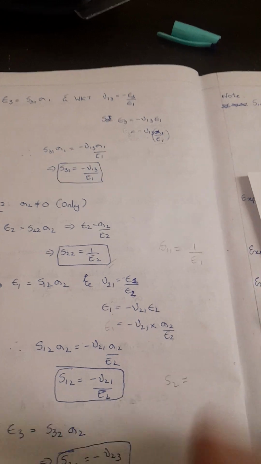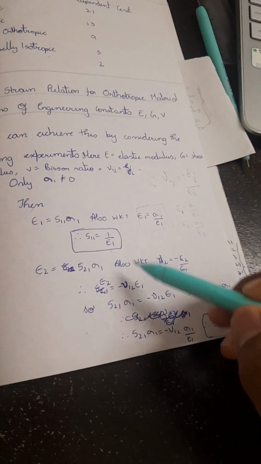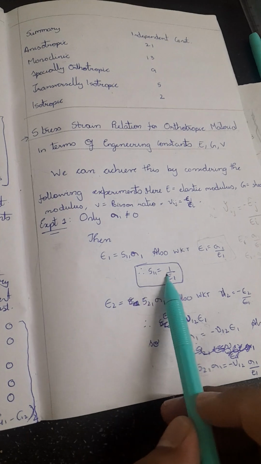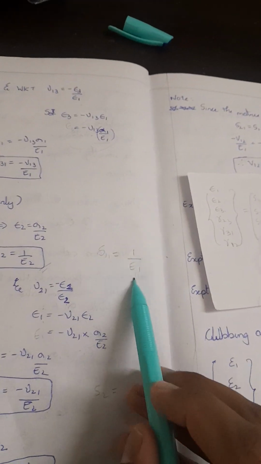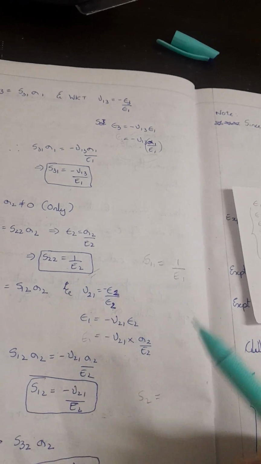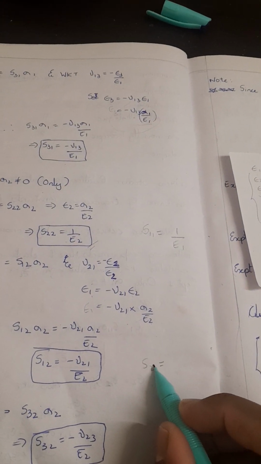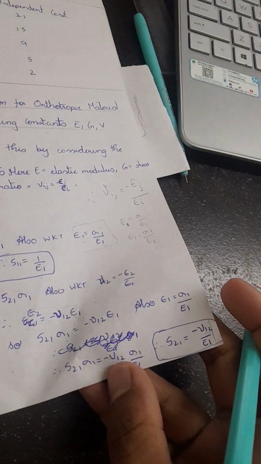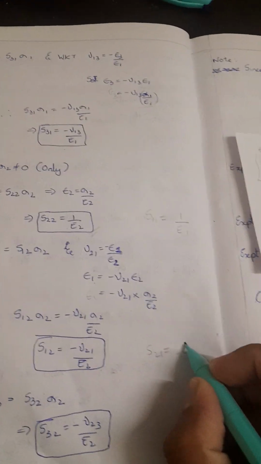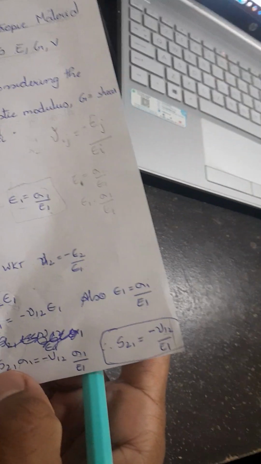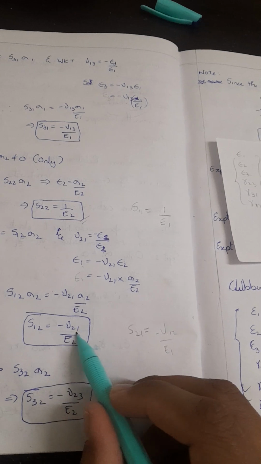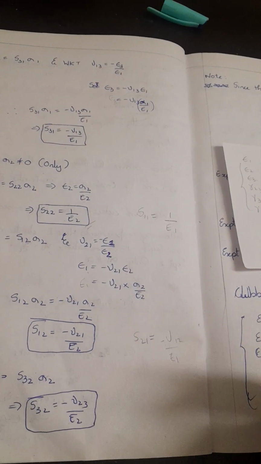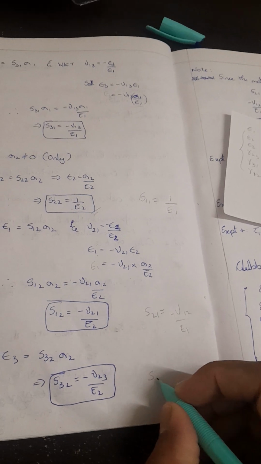So if you're observing, we're basically following the same process we did in here. For example, we got S11 as 1 by E1 when we consider strain 1 and this relation. Similarly, we got S22 as 1 by E2. We got S21 back in here as minus V12 by E1. And similarly, we're getting S12 as minus V21 by E2. So just the numbers are changing, but the process, the methodology, is the same.